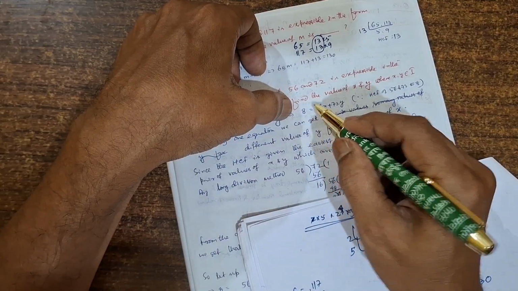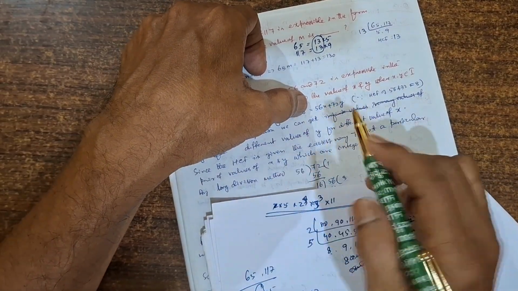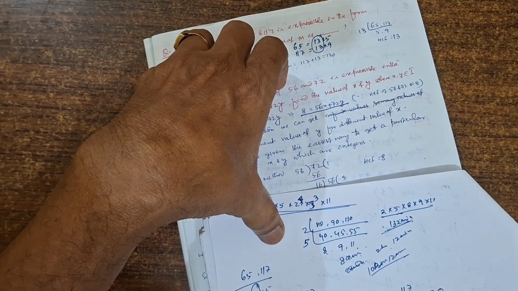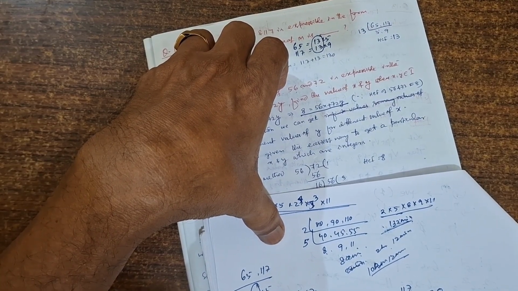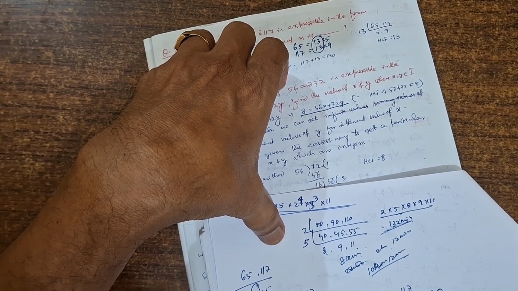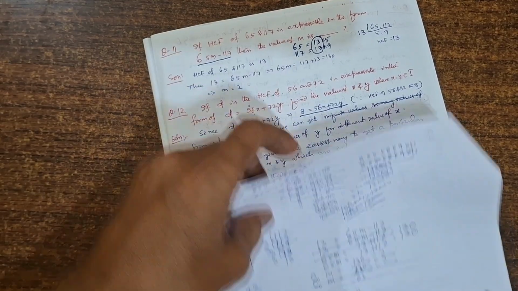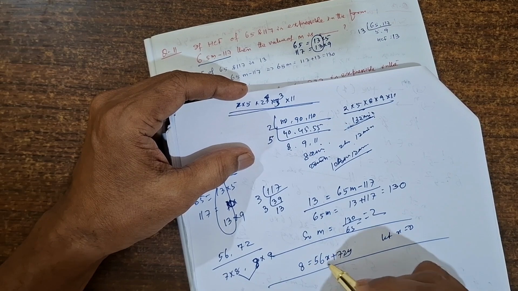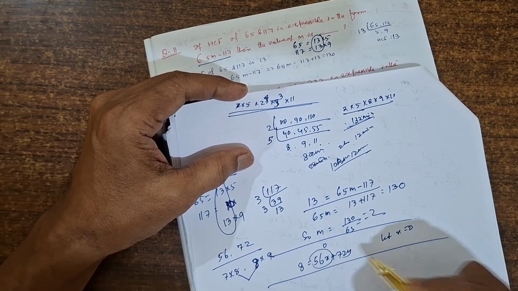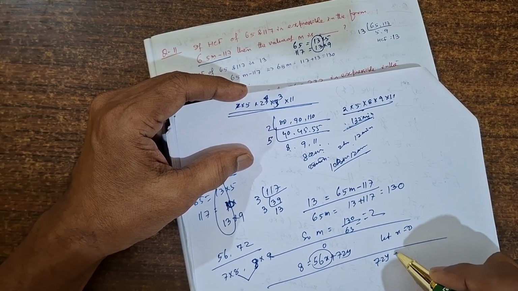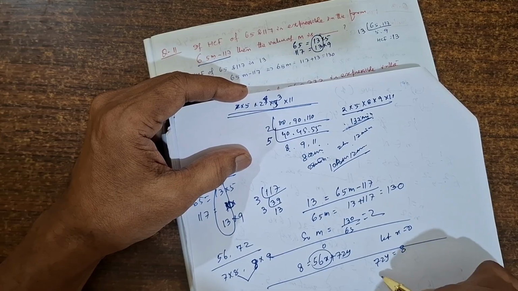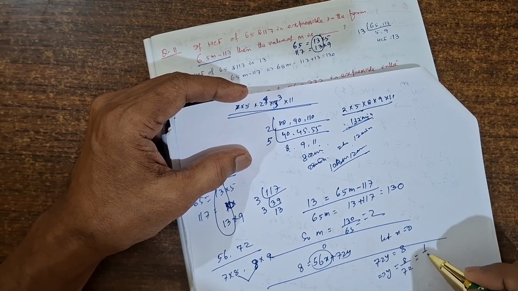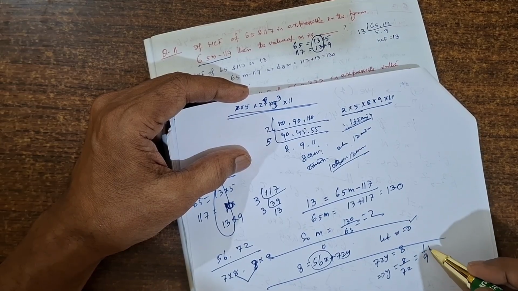So this HCF is expressed in this way, with 56 and 72. If we now come to this, 8 is equal to 56x plus 72y. Put any value to x. Let x is equal to 0. What will happen? This will be 0. Then 72y is equal to 8. This implies y is equal to 8 by 72, that is equal to 1 by 9. If one is 0, the other is a fraction.